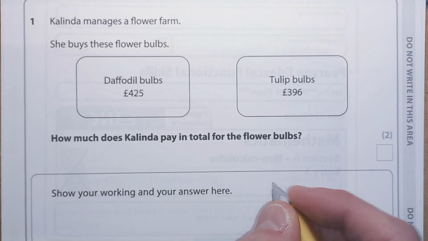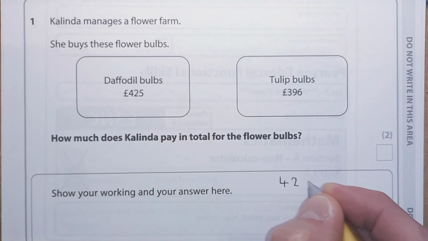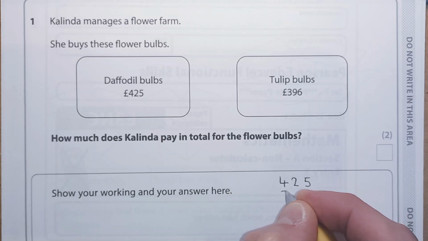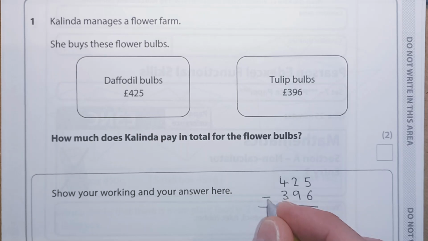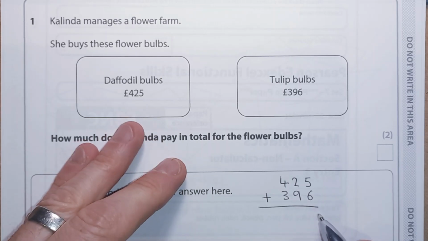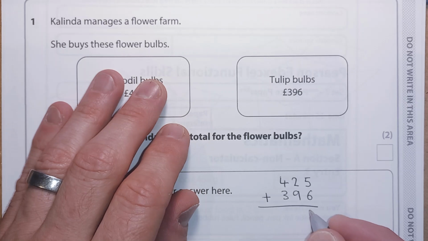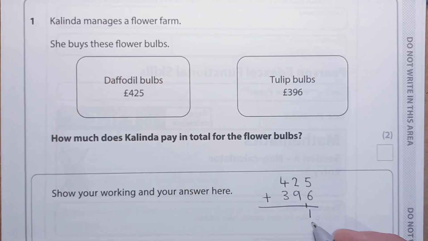So we need the total of these, so we're going to need to add these amounts together. So we've got 425 and 396. So put our plus sign here to show we're adding them together. Then we're going to start with the units. We've already lined up the units, the tens and the hundreds. So start with the units. So take the biggest number, the 6, and we're going to count on 5. So 7, 8, 9, 10, 11. So write the 1 for the units in the 11 and then carry 1 across.